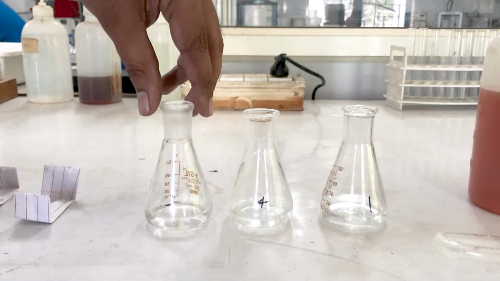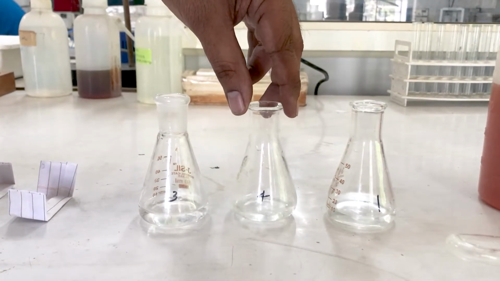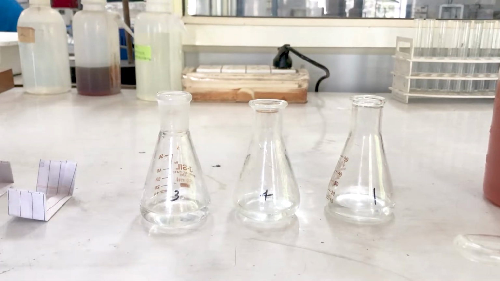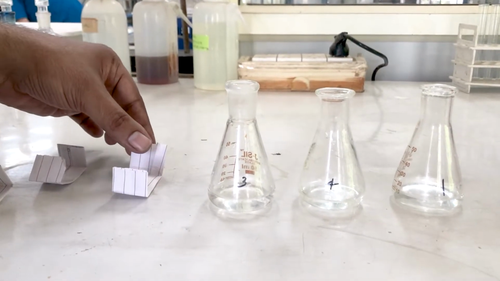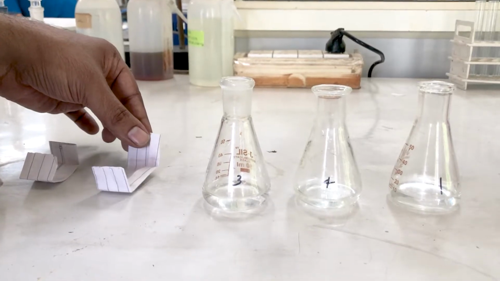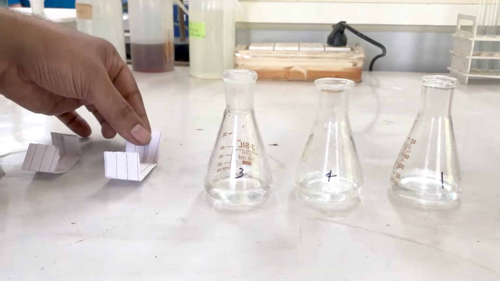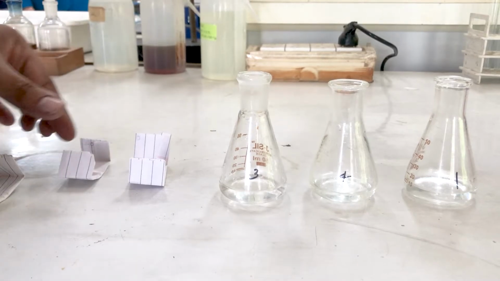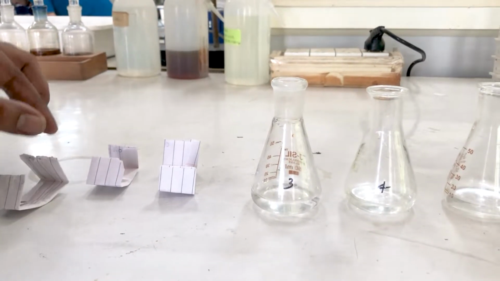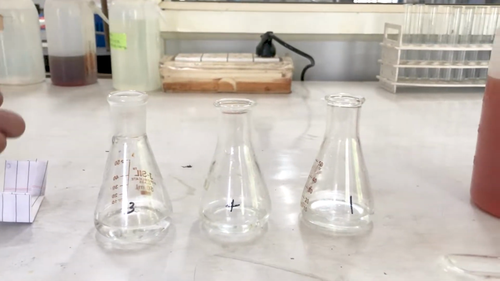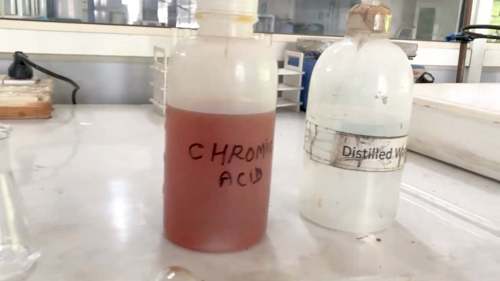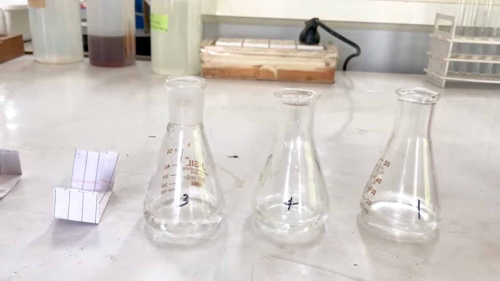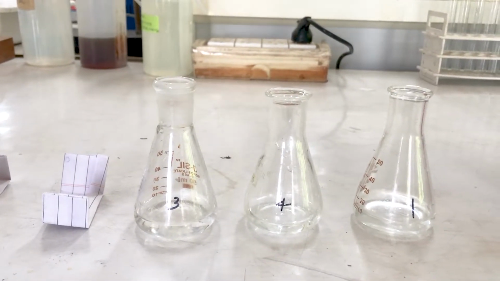For the experiment, we'll be having three different concentrations of polymer solution. So we have polyvinyl alcohol as the polymer. Of different concentrations, we have 0.1 gram, 0.2 gram, and 0.3 gram. We'll be using distilled water as a solvent, and then we'll be adding this polymer of different grams in this flask to create three different concentrations.